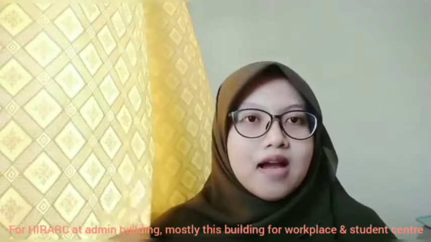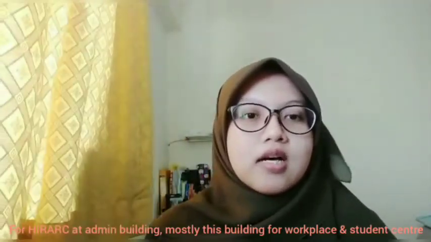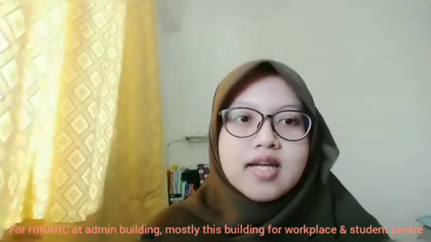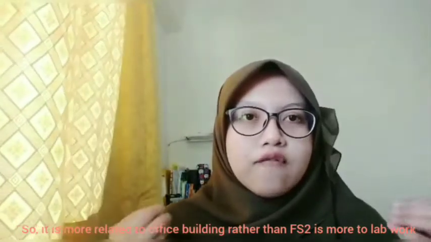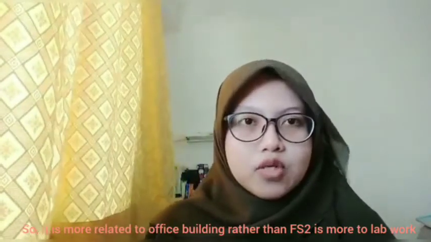So the first one, we need to classify the work activities. For the HIRARC at the admin building, mostly this building is a workplace for Faculty of Science workers and the student center. So it's more related to an office building, whereas Faculty of Science 2 is more related to lab work. The second step for the HIRARC analysis is hazard identification.